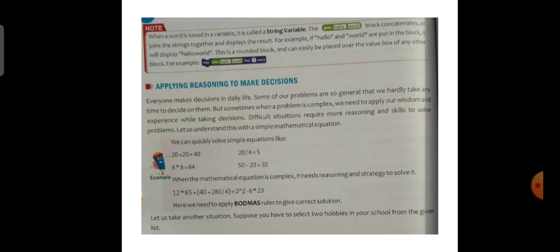Applying reasoning to make decisions. Everyone makes decisions in daily life. Some of our problems are so general that we hardly take any time to decide on them. But sometimes, when a problem is complex, we need to apply our wisdom and experience while taking decisions. Difficult situations require more reasoning and skills to solve problems. Let us understand this with the example of a simple mathematical equation.